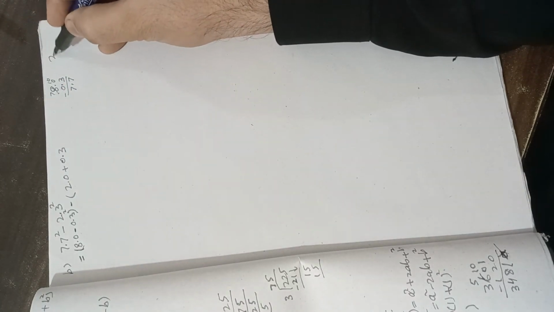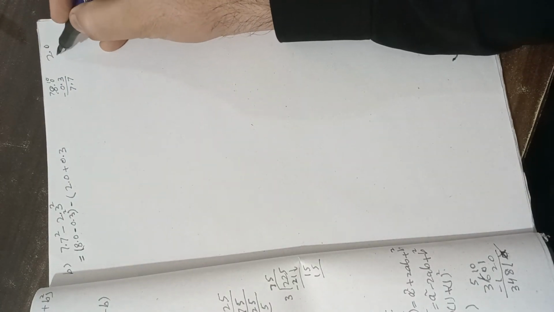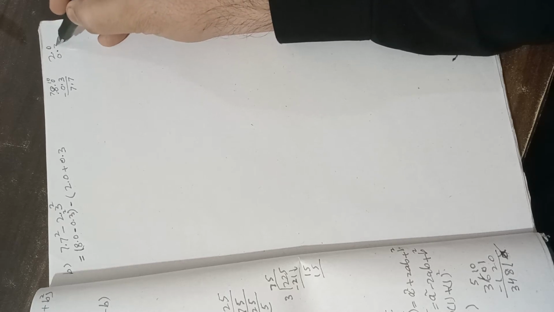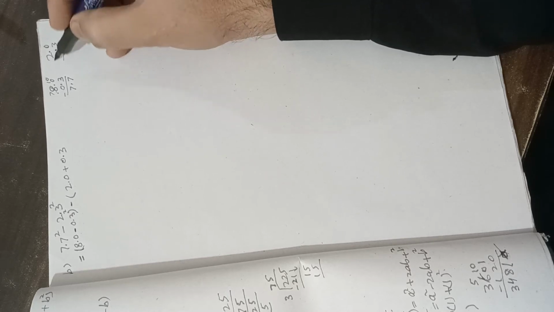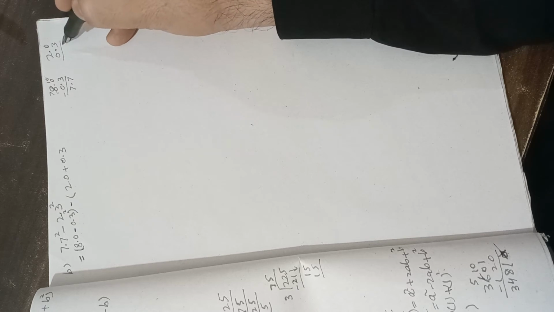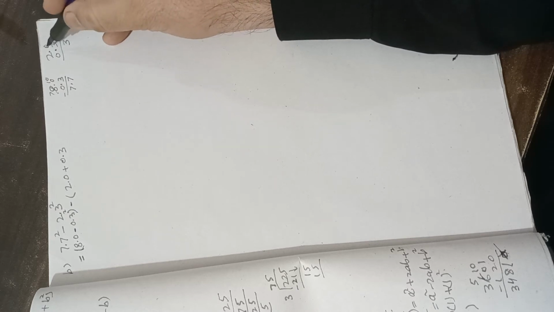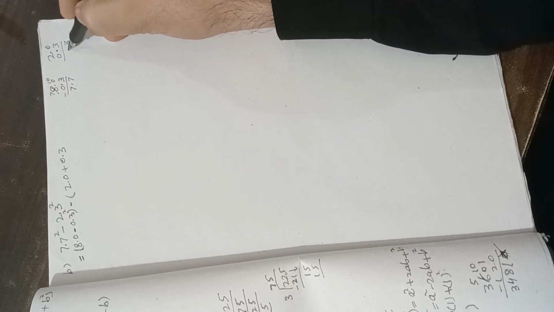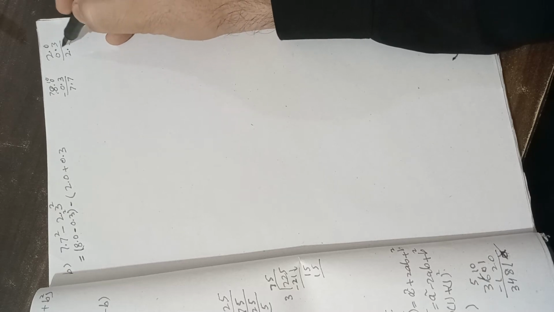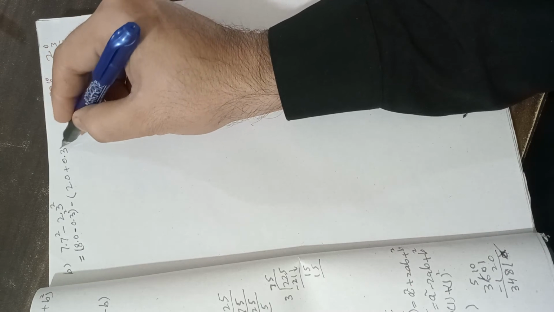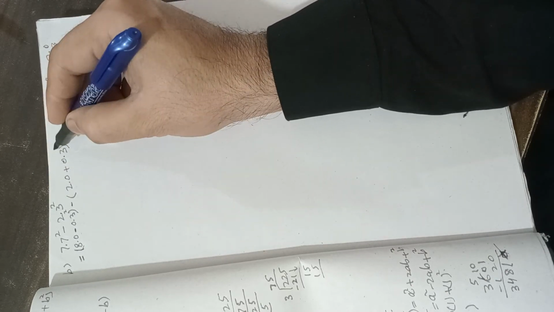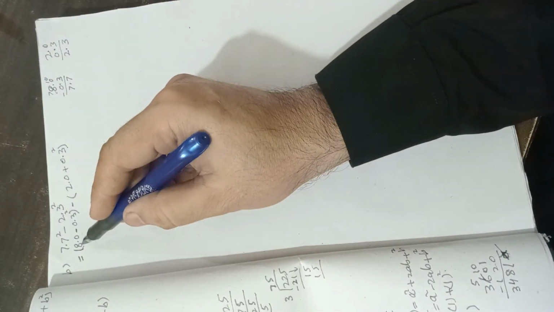When you add 0.3 to this 2.0, it will become 3, 0, 3, and point is the same, and 2 is here, 2.3. This square is here.